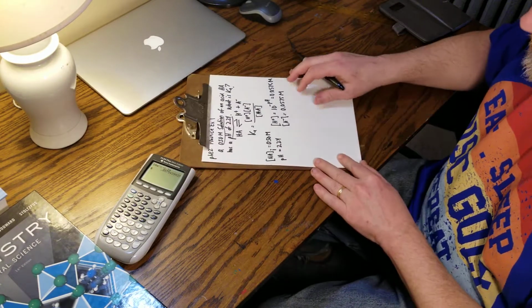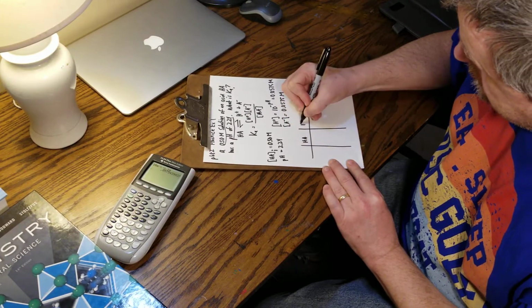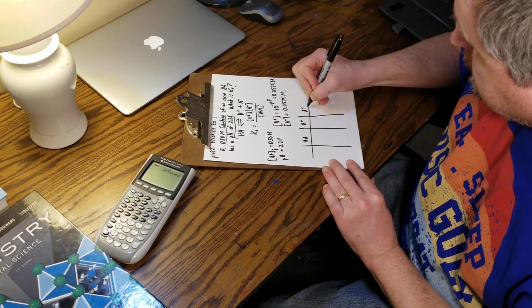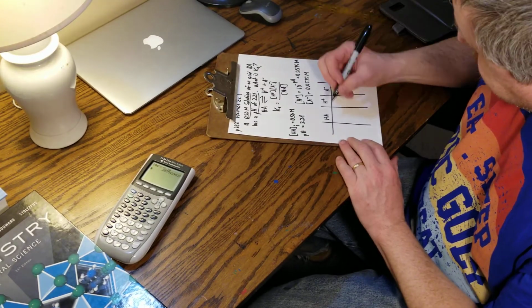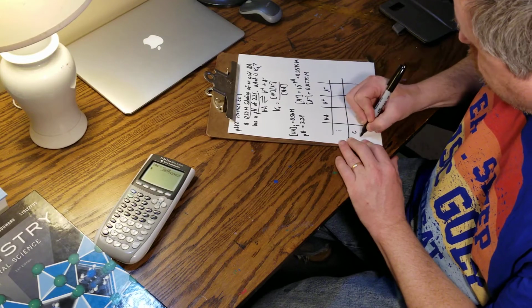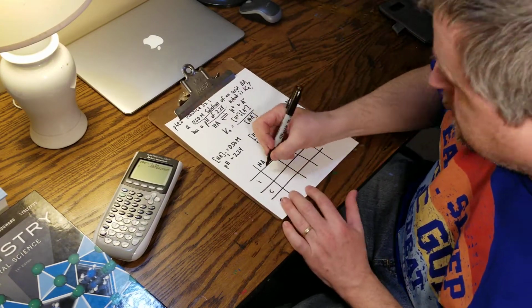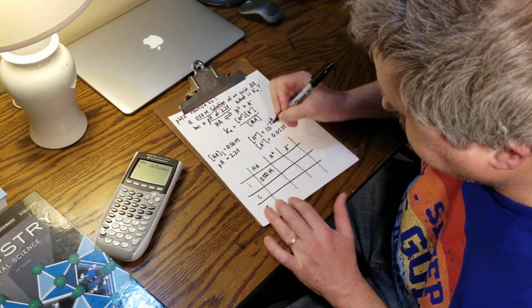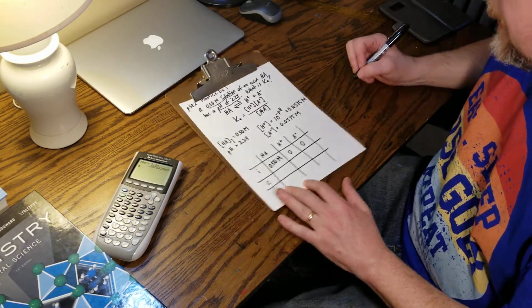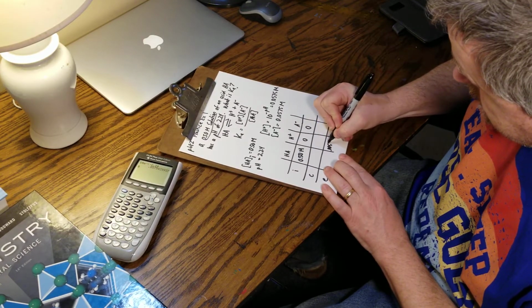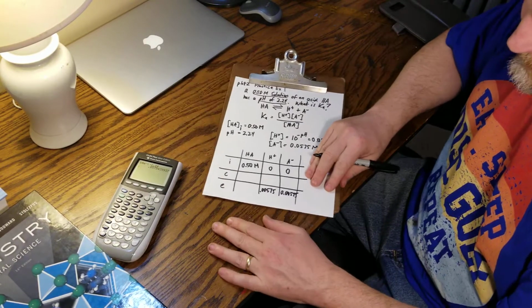And so we do need to do an ice table just to double check on whether this value of 0.50 is going to be sufficient. So we do our initial, our change, and our equilibrium. This is our ice table. What we know is that 0.50 molar is our initial of HA. We have nothing in the products. At equilibrium, we know our H plus, and we know our A minus.